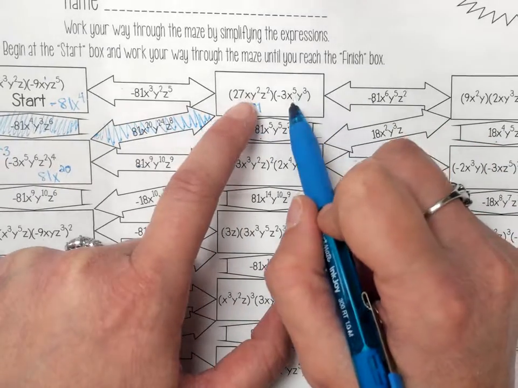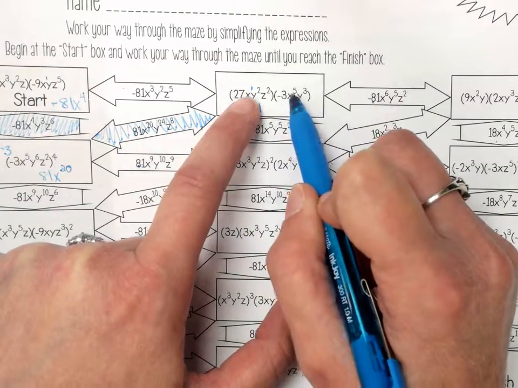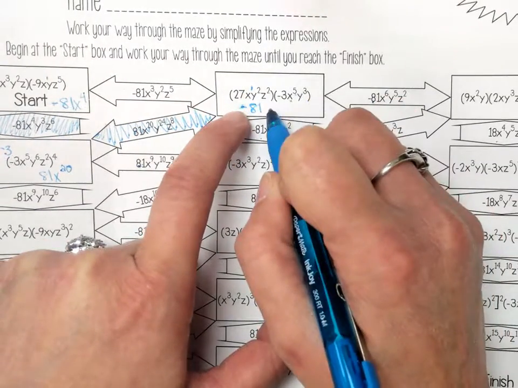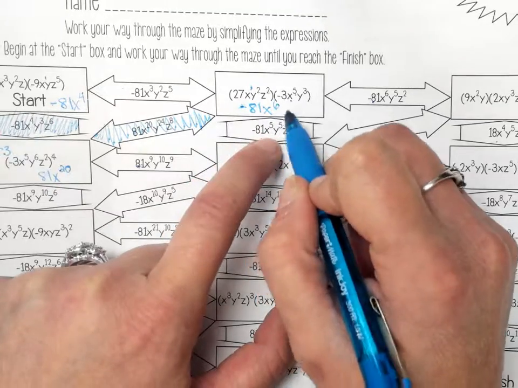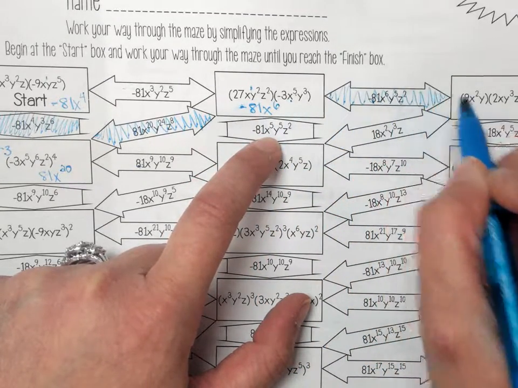How many x's do I have? 2. So what do I do to the little numbers? You add. What's 1 plus 5? 6. X to the 6. Does that narrow it down any? Yes. The one on the right. There you go. Do y'all see how this works?